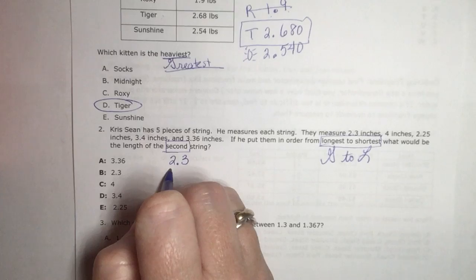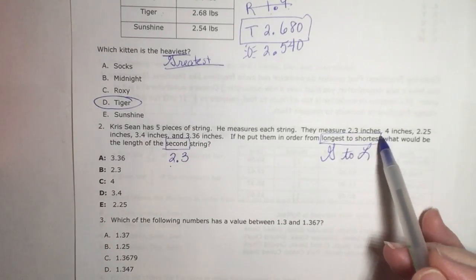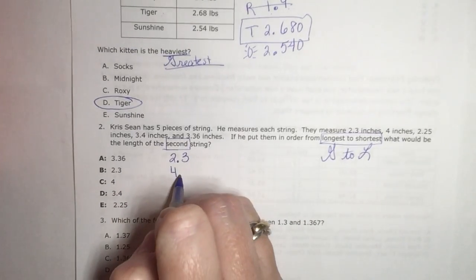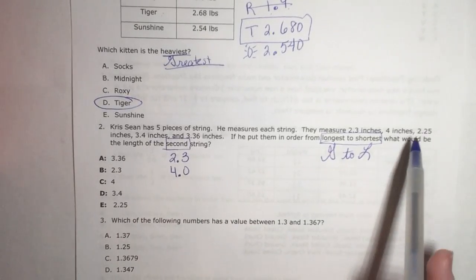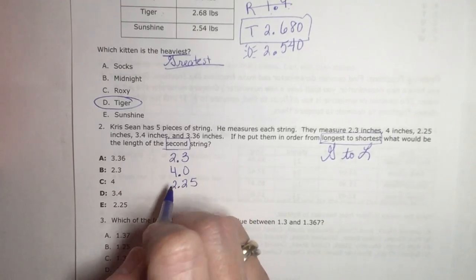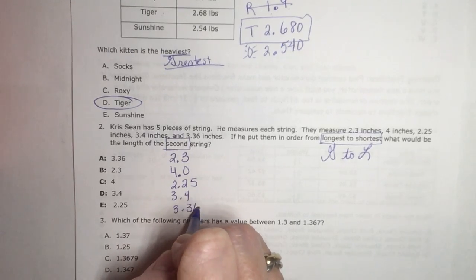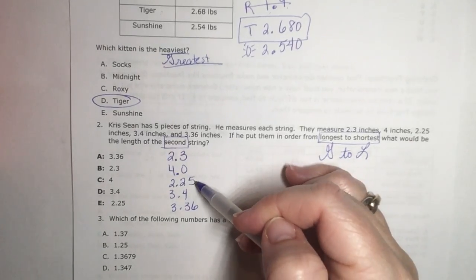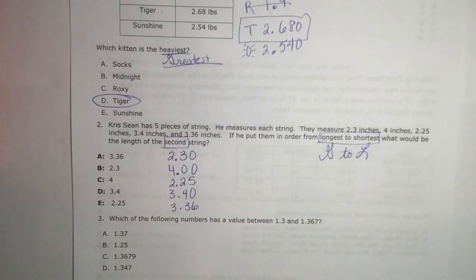I'm going to go ahead and write my decimals out. Well, not in order, but in the order that they give me. So 2 and 3/10, 4 inches. So 4 is in the ones place. And then there are 0 tenths and 0 hundredths. So 2 and 25 hundredths. 3 and 4/10, and last 3 and 36 hundredths. All right, hundredths is the place value I want all of my numbers to be in.